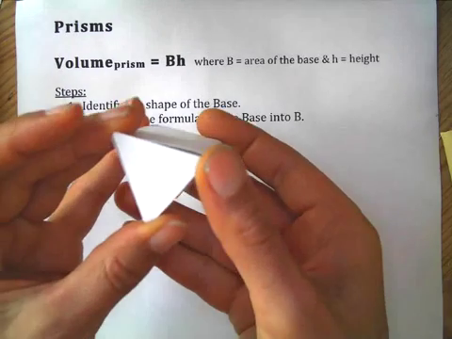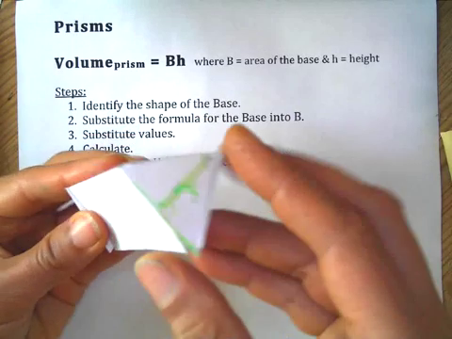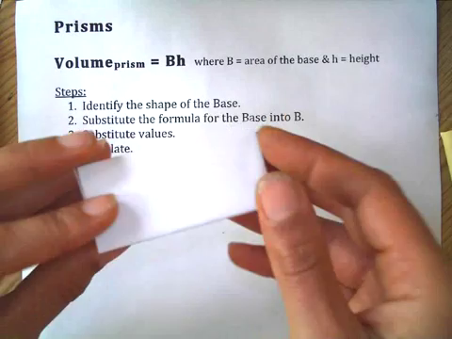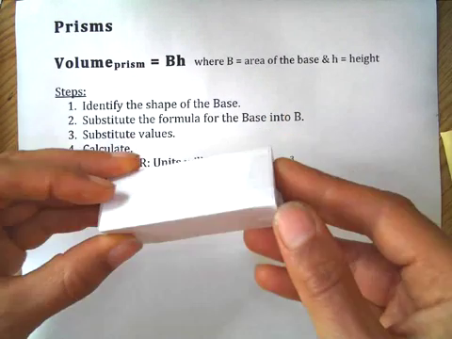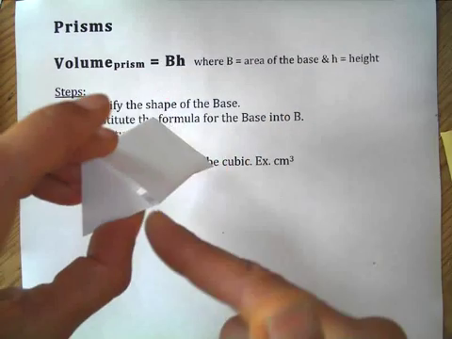Now, some of them are more normal geometric shapes. So the base here is a triangle. You can see that they're both triangles. The faces are all flat. So this is a triangular prism.